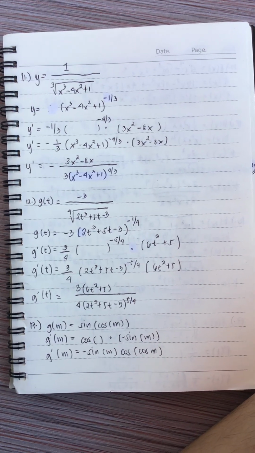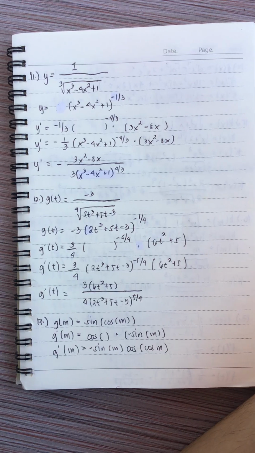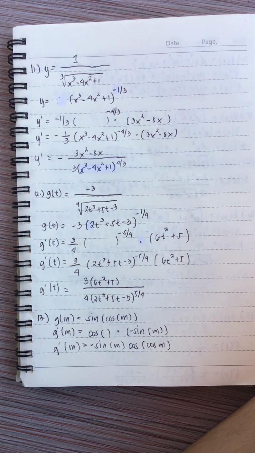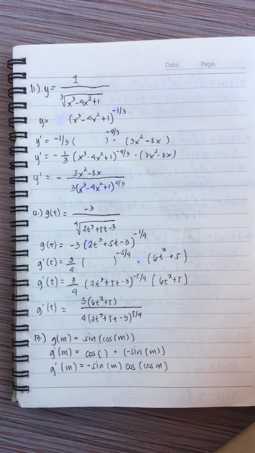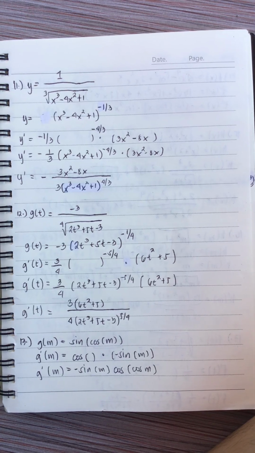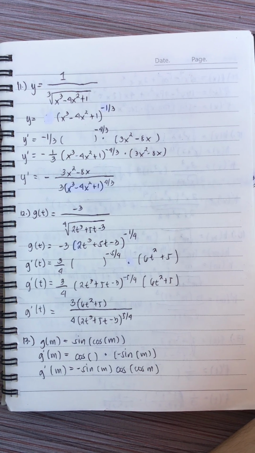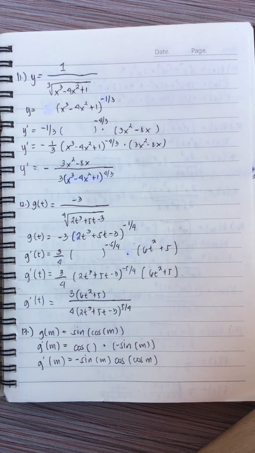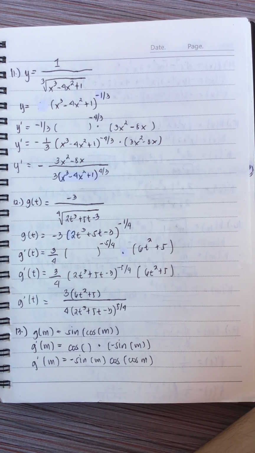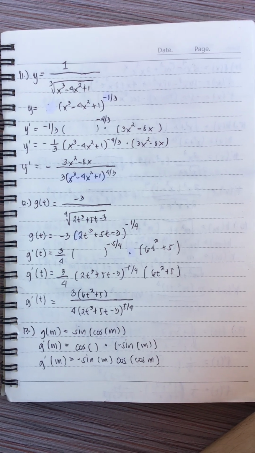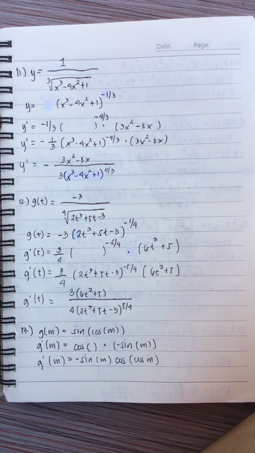For number 12, g of t equals negative 3 all over the fourth root of 2t cubed plus 5t minus 3. So we can also set this as negative 3 times 2t cubed plus 5t minus 3 to the power of negative 1/4. And then applying the chain rule throughout the process, it gives us 3 over 4 times 2t cubed plus 5t minus 3 to the power of negative 5/4 times 6t squared plus 5.